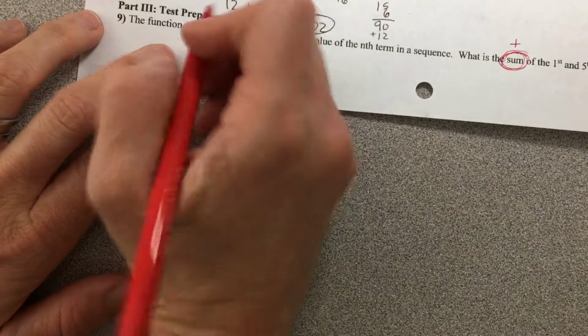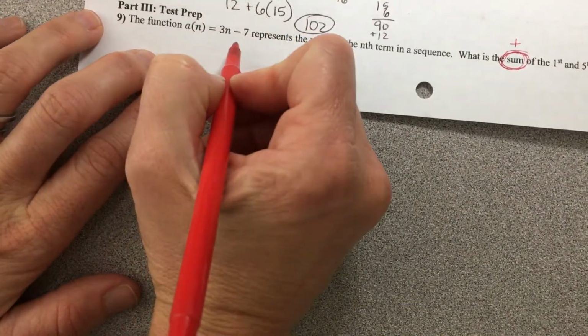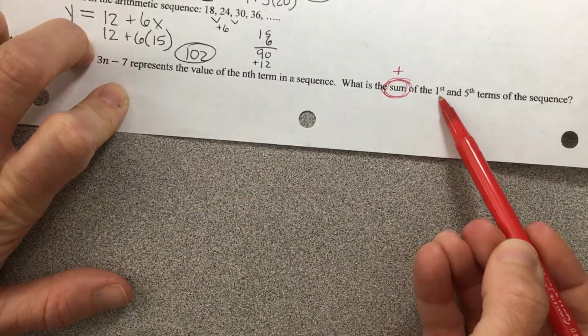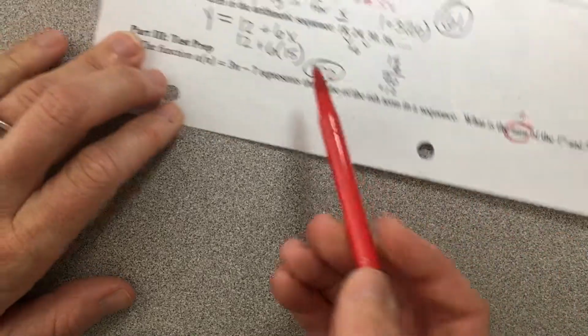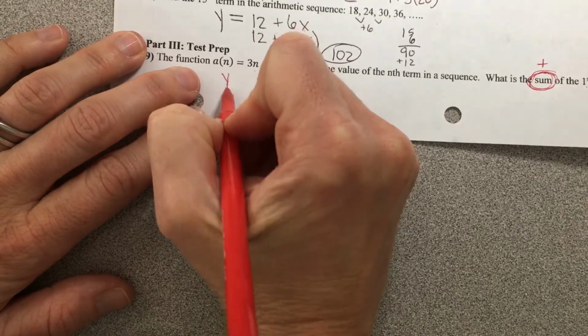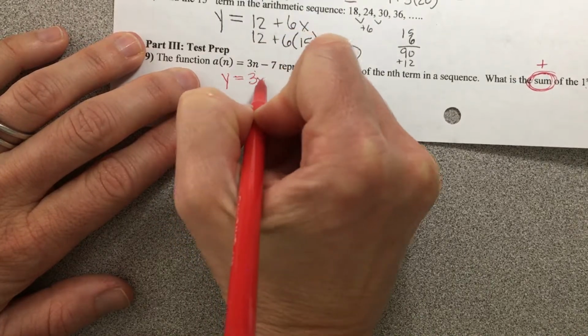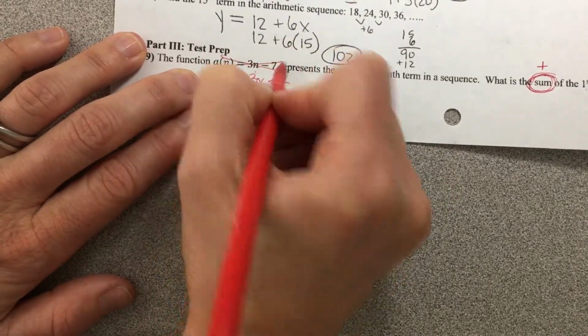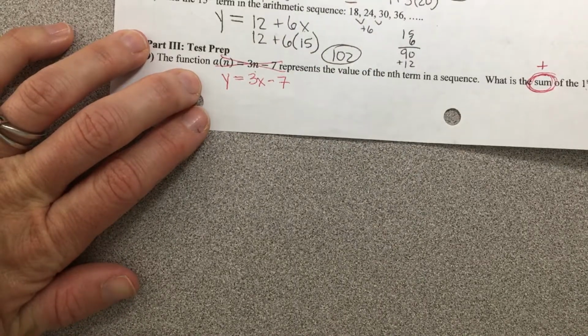All right. Now, guys, there's a couple ways you can do this. You can plug in 1 and 5 for n. If you prefer to go ahead and write this, y equals 3x minus 7, you're welcome to do that.